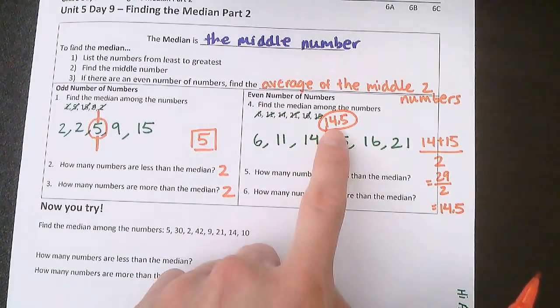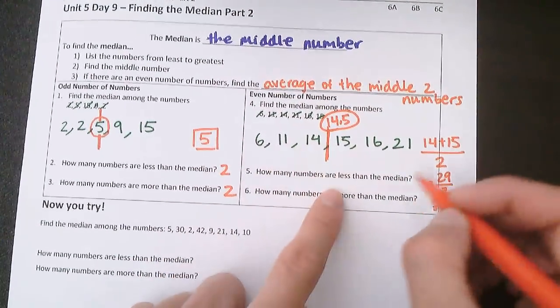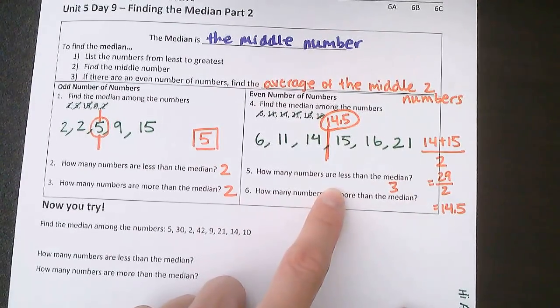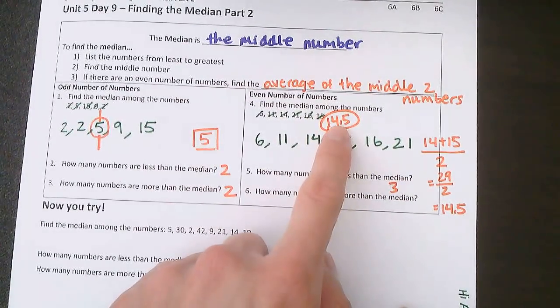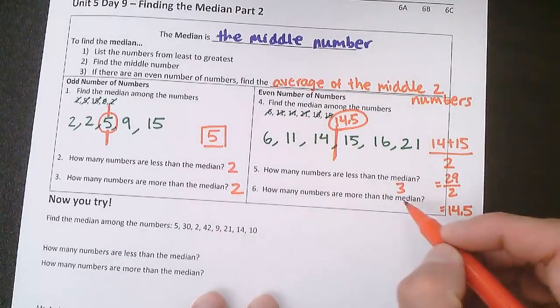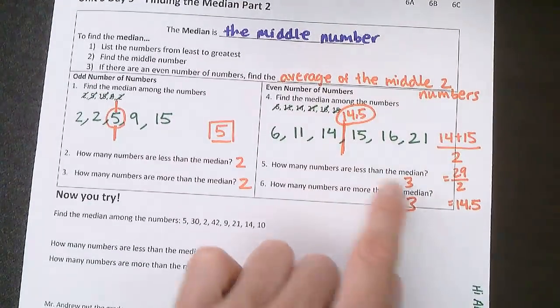How many numbers are less than 14.5? 1, 2, 3. How many numbers are more than 14.5? 1, 2, 3. So that's how we know it's right in the middle.